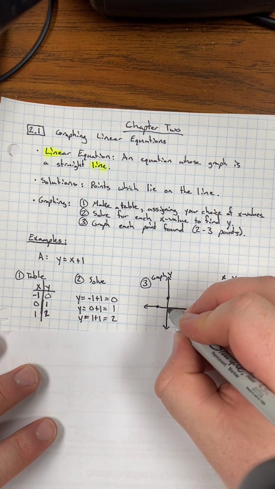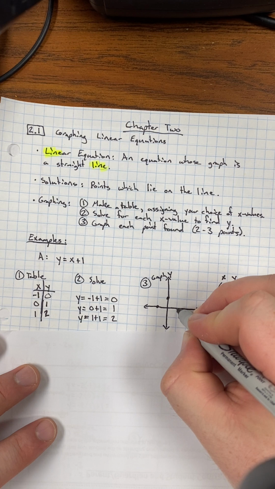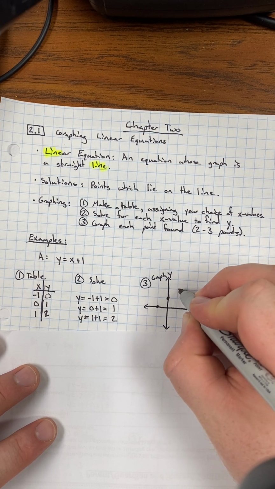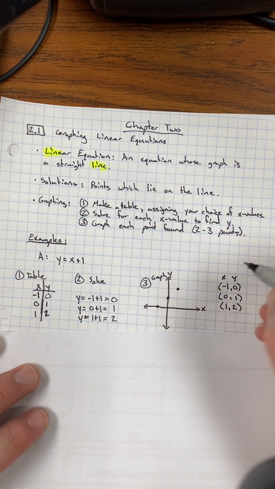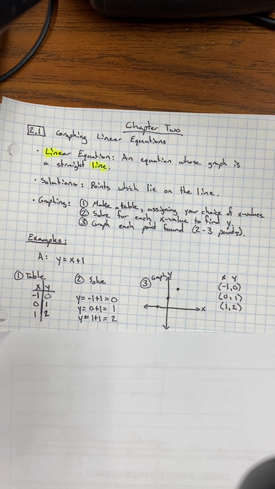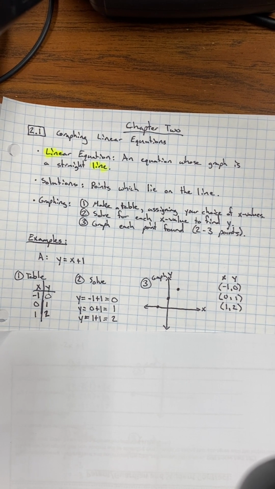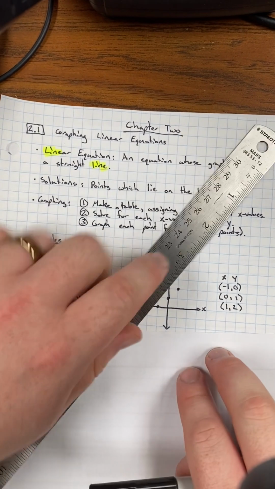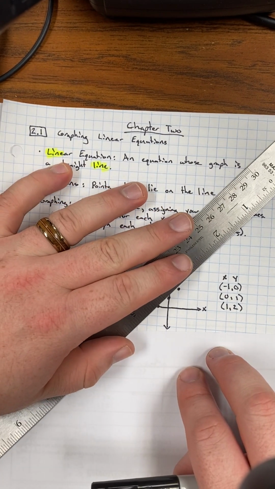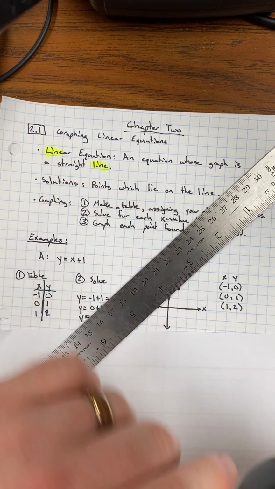So I go 1 for my x value and up 2 for my y value. And you should have, between these 3 points, something that will make a straight line when you connect them. So I'm going to take out a ruler, and I'm going to go ahead and connect these 3 points. Okay?